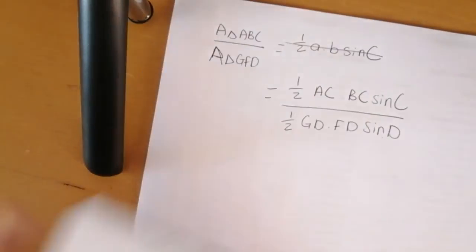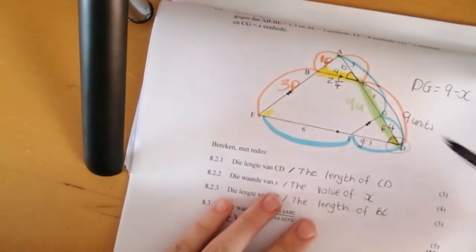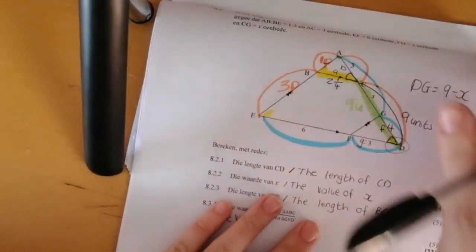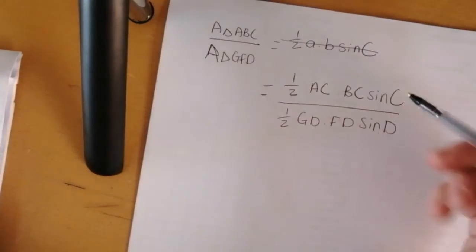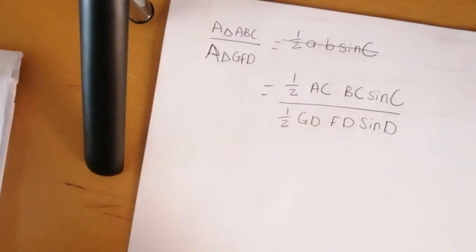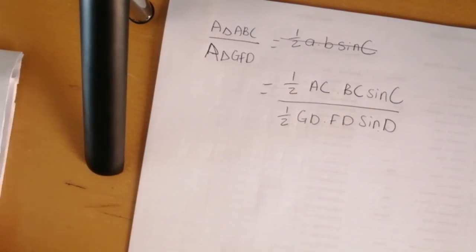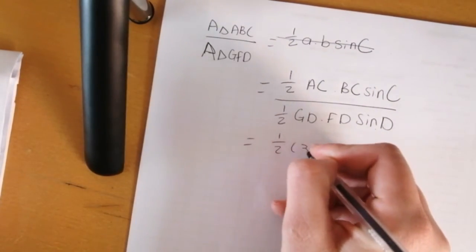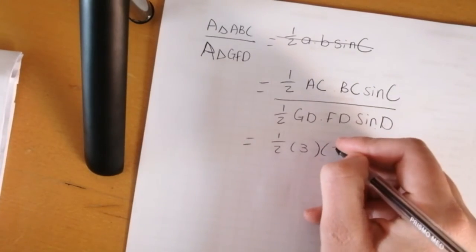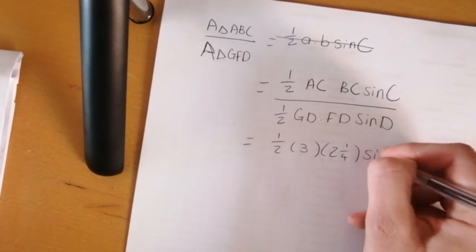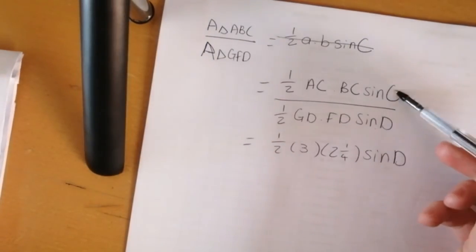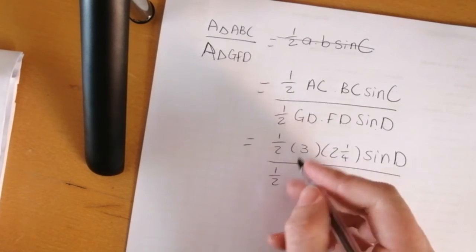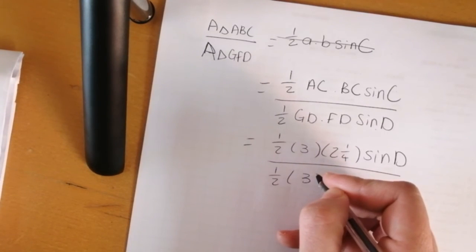Sine C, sine D. Did we not say that angle C and angle D are equal because they are corresponding angles? So when we substitute now, we can actually substitute any one of these two into each other because it's the same angle. So AC is equal to 3, so it's a half times 3, times BC, which is 2 1/4. Let's do sine D, substitute C with D, divided by half of GD, which is 3 units.